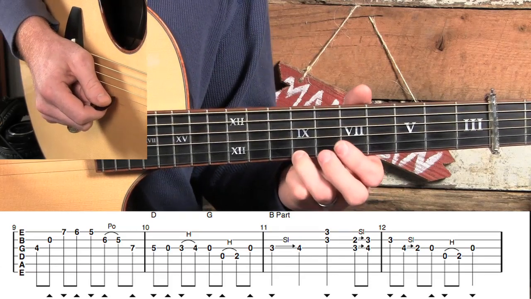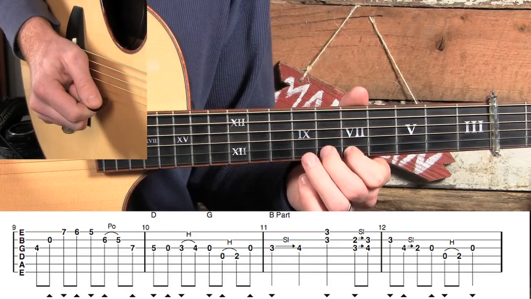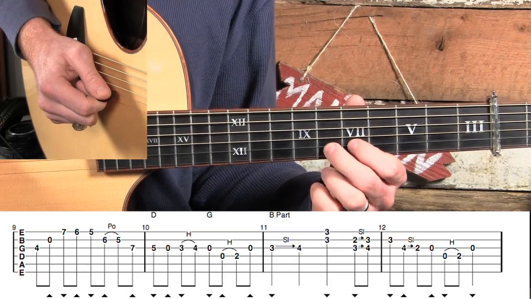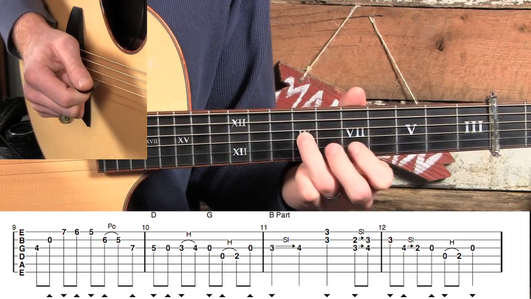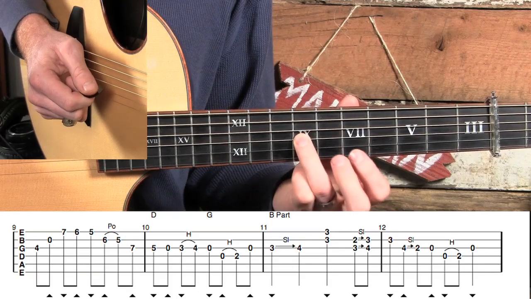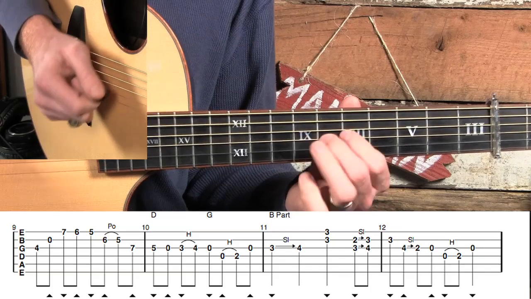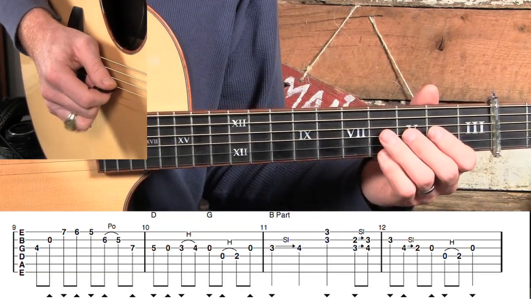It's going to start on the 7th and just come right down 7, 6, 5, then a pull off from the 6th to the 5th fret of the B string, and then the 7th fret of the G string. So we're staying right there in that little pattern. Okay, so measure 9, once again I'll play for you.